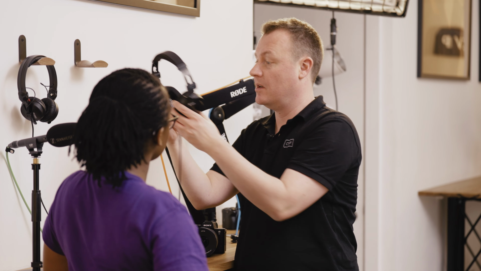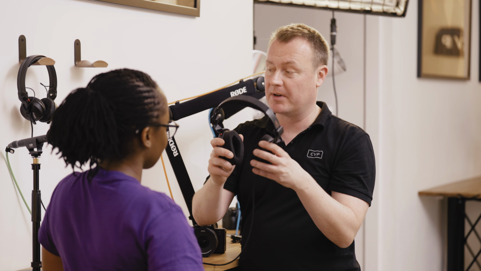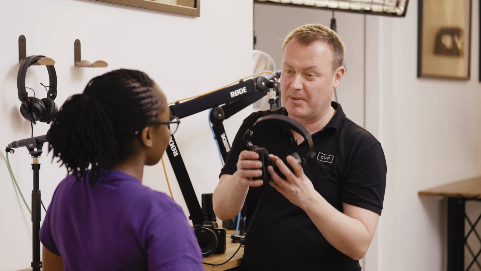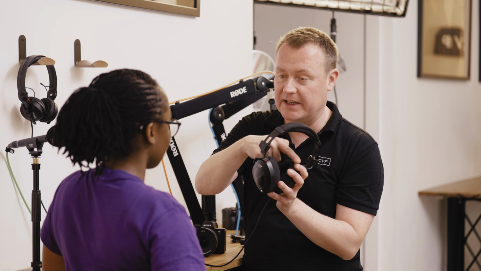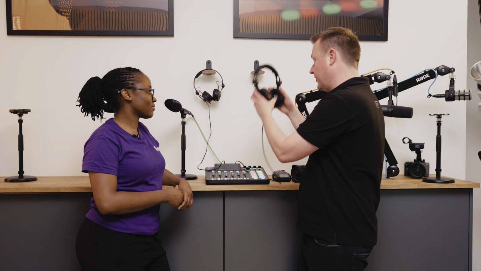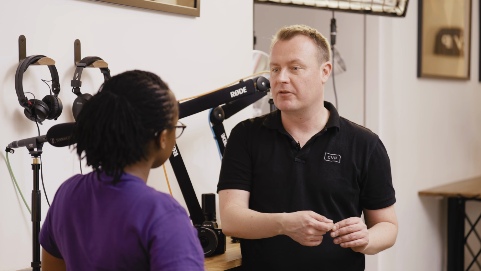And we also do these Rode ones as well. These are called NTH 100s. These are really, really popular because they're a little bit cheaper than the Sennheisers, and they've got a velour pad as well, which is a bit more comfortable. They're also completely over the ear, whereas these ones still let you hear some things on the outside. It's a personal preference, but these are the two that most people use. And how much would I be spending if I was looking at a good pair? You'd be looking at about 120, 130 pounds.